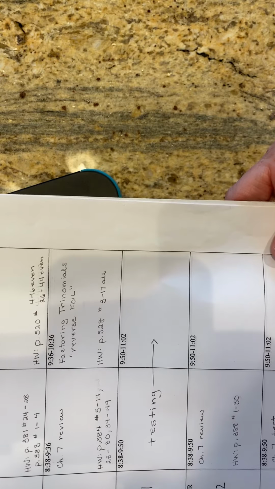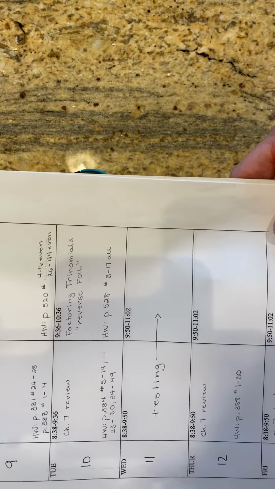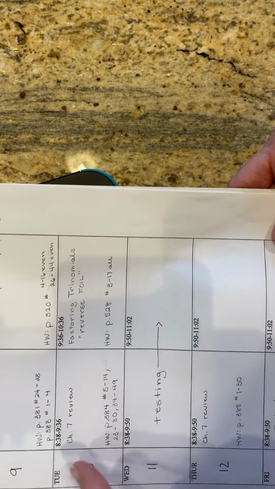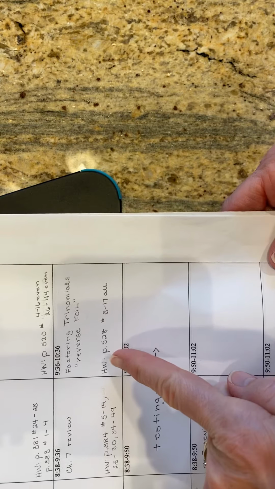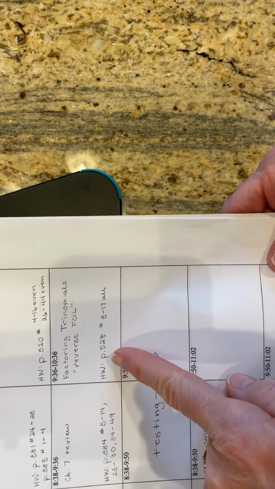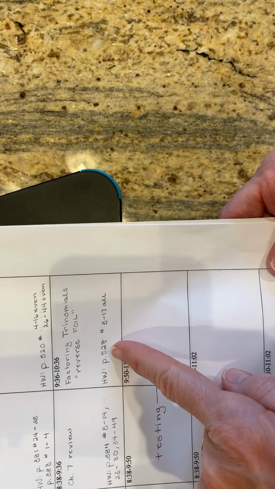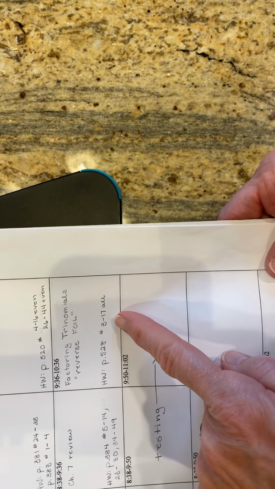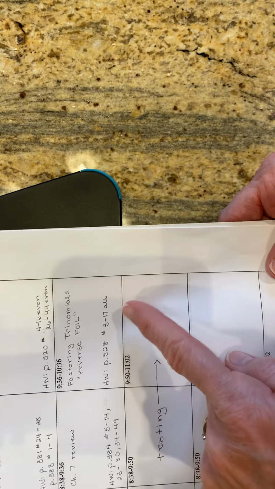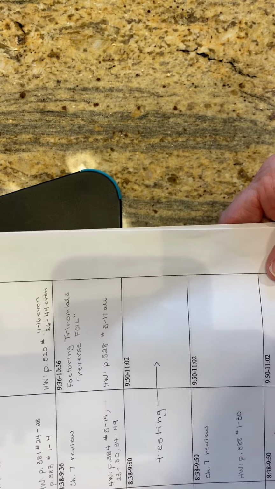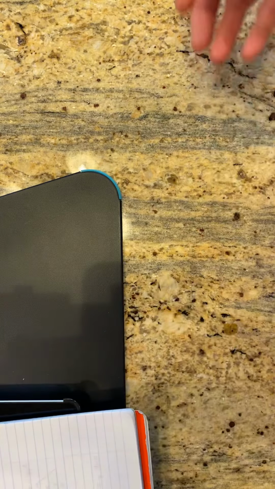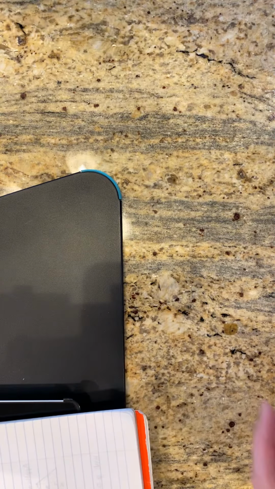Hello, Algebra class. If you remember last Tuesday, March 10th, we learned about factoring trinomials, and your homework assignment was page 528, number 3 through 17 all. Please get that homework assignment out in front of you. Pause the video if you need to.